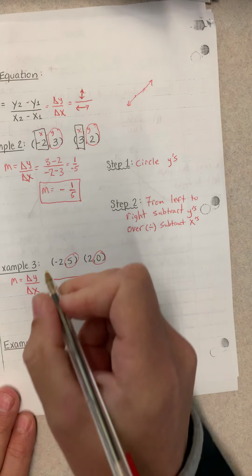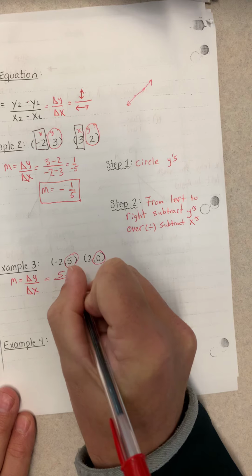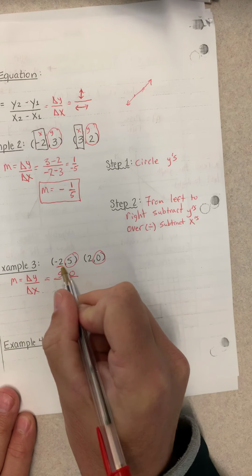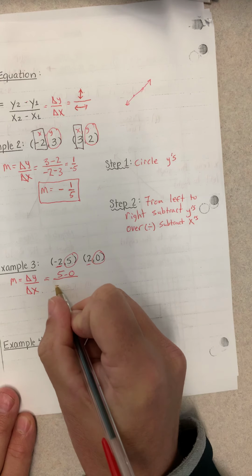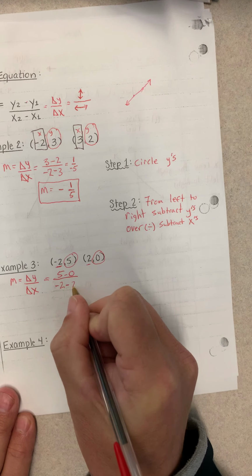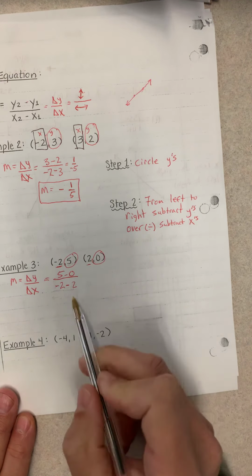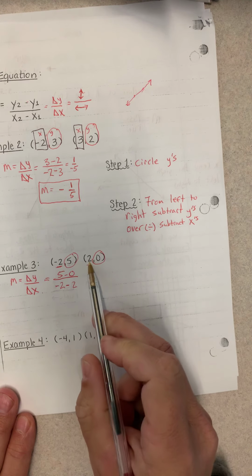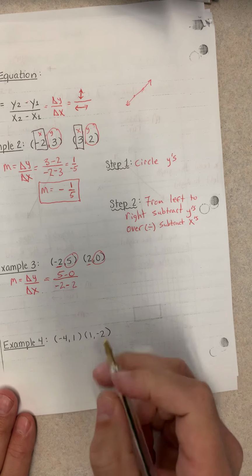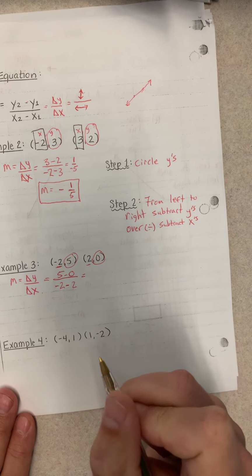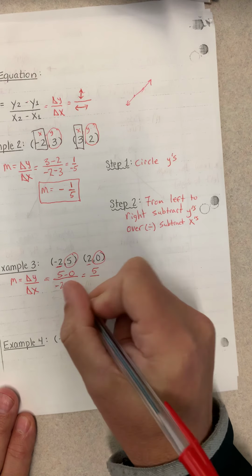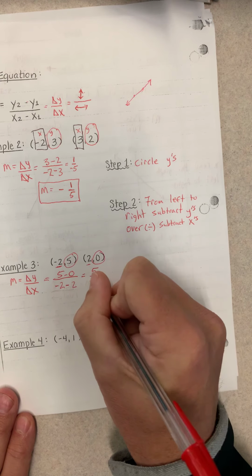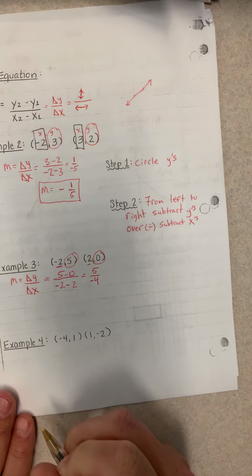5 subtract 0. Now I've got to go in this direction again. Negative 2, subtract 2. Notice, minus in both of them. That's a positive, so it became a negative. Now I just do the math. 5 subtract 0 is 5. Negative 2 minus 2 is negative 4.